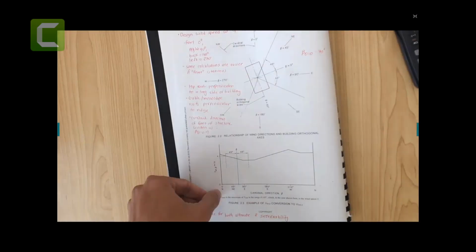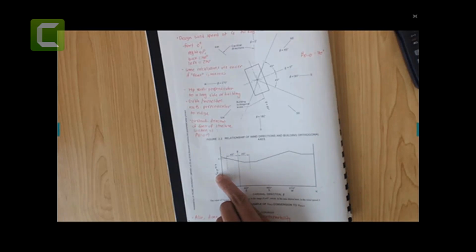I draw this line and I draw these lines. On the x-axis I will put the cardinal directions, and on the y-axis I am going to put the side wind speed, that I copied here.